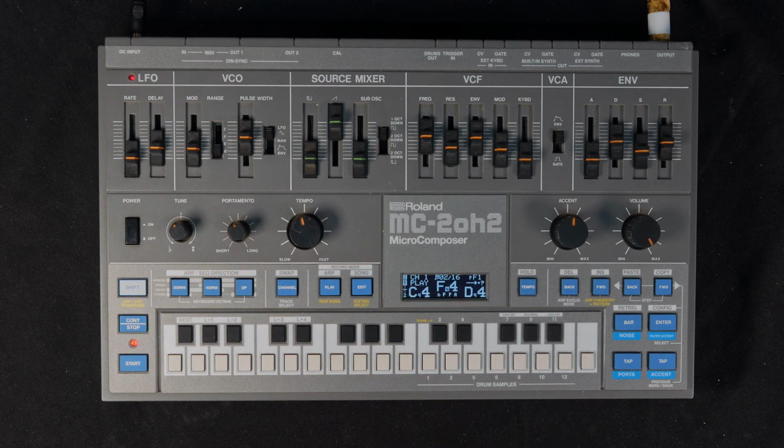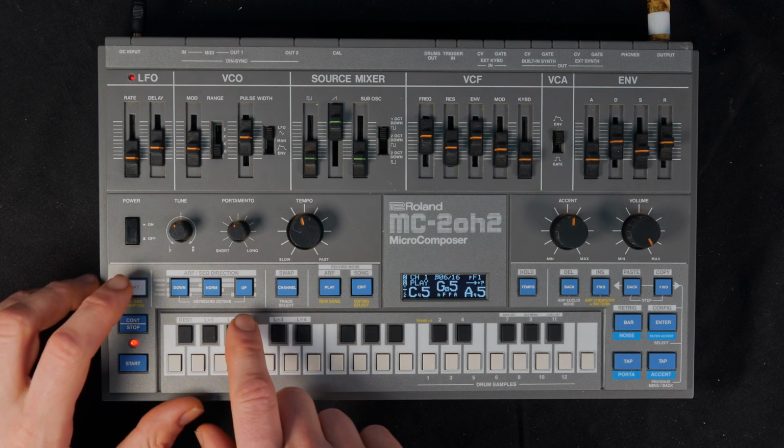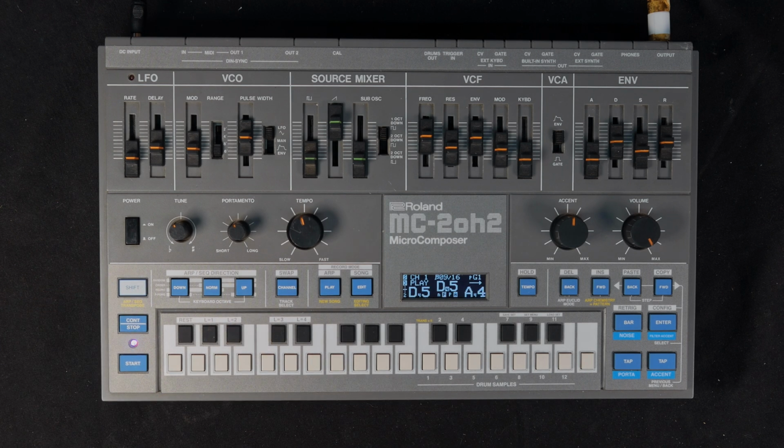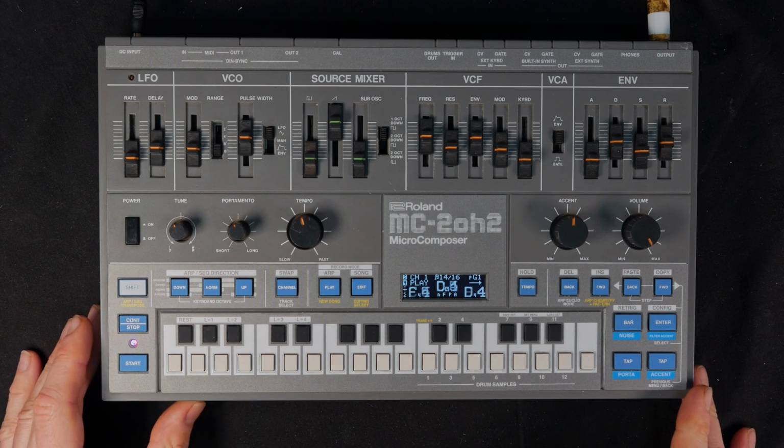Back in Play View, we can now switch to the other pattern immediately. It will always stay in sync this way.